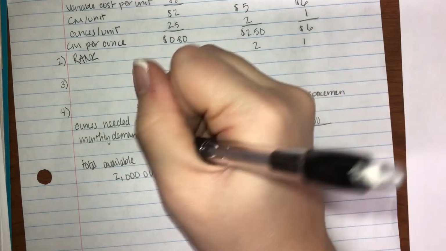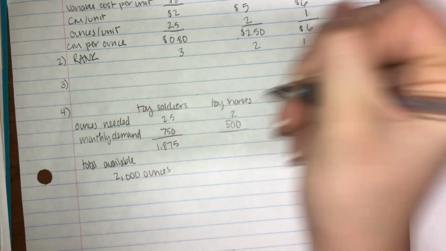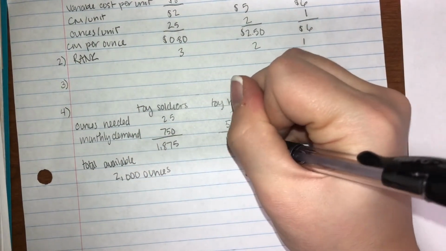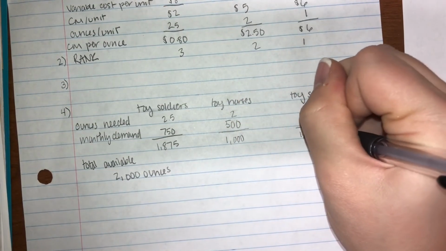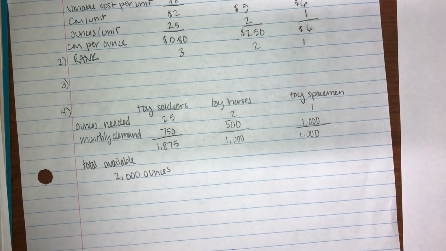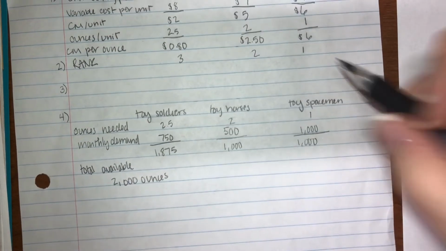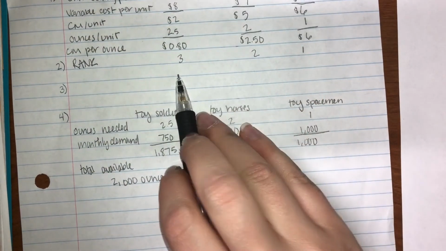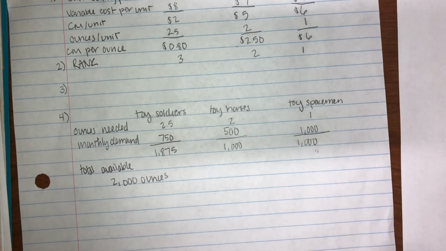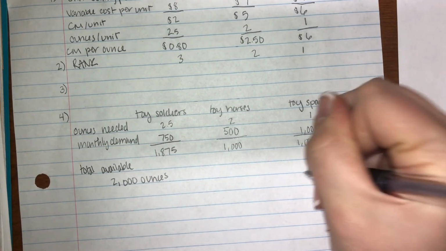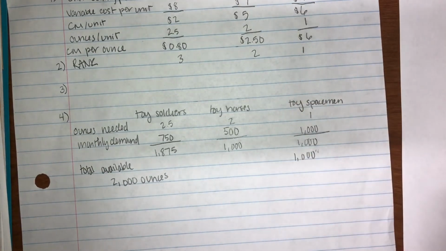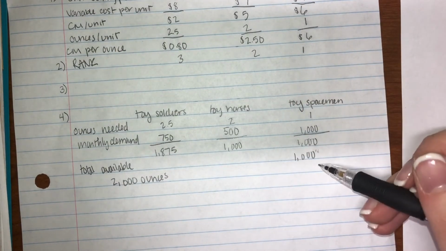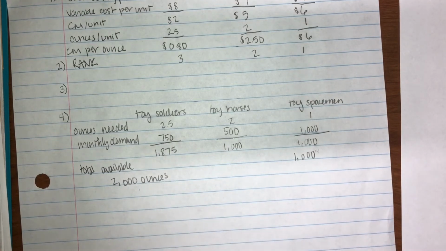If I multiply all of these together, I get 1,875 needed for the toy soldiers, 1,000 needed for the toy horses, and 1,000 needed for the toy spaceman. First, as I showed you up here through our rank, I want to start with my toy spaceman because that's our highest producing. The total that I'd want to make here is 1,000. I want to make all of those, so I'd use 1,000 of those 2,000 ounces.